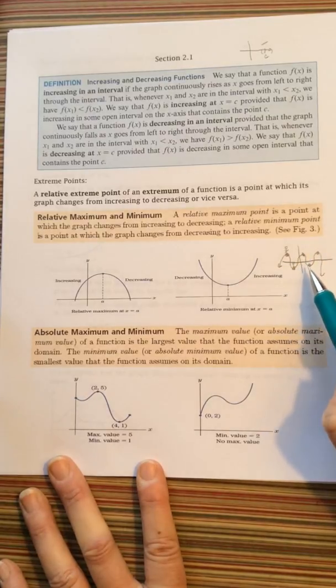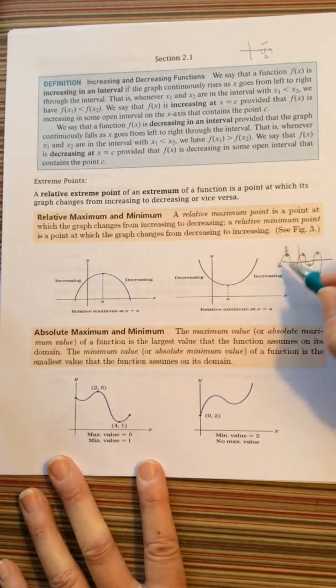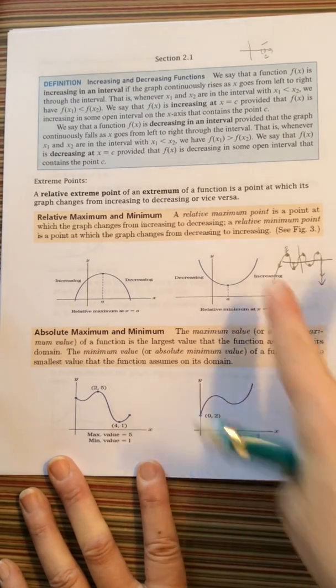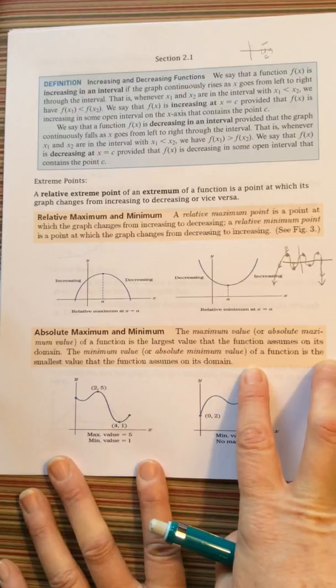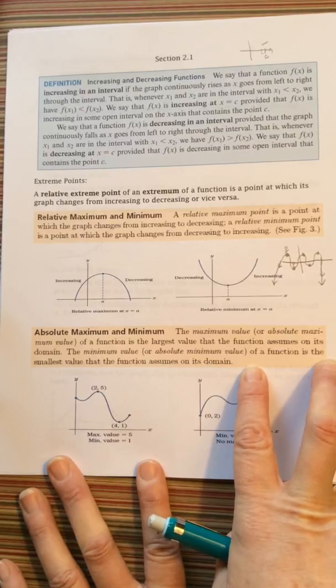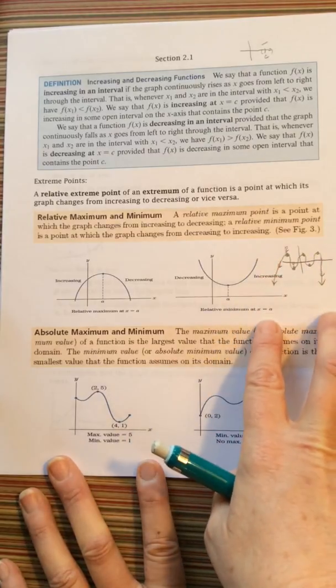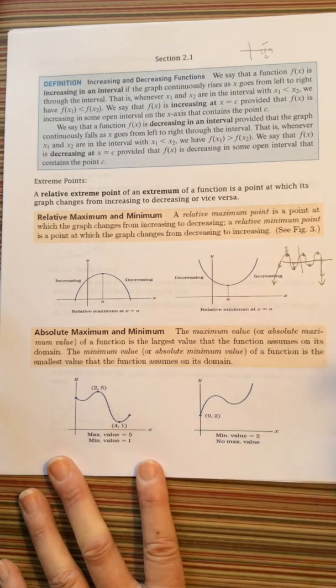Meaning, if I look at this minimum here that was relative, it is not absolute, because both of these arrows indicate that the function is going to keep going down and down and down, and it will never reach an absolute minimum. So there would be no absolute minimum on this graph.